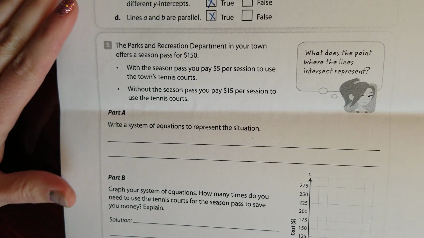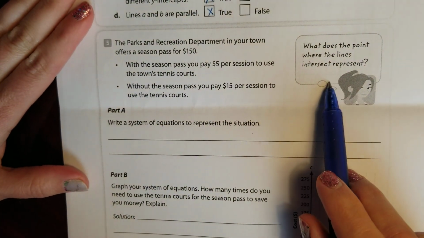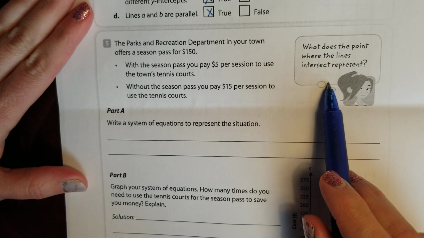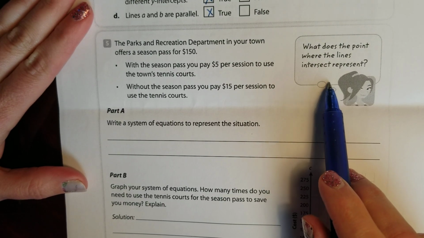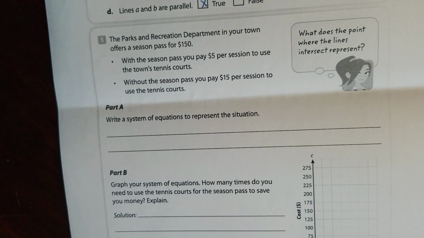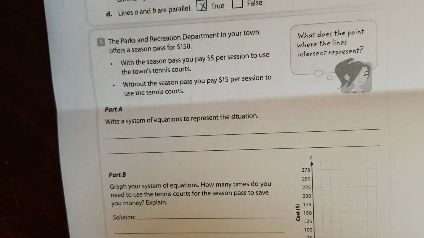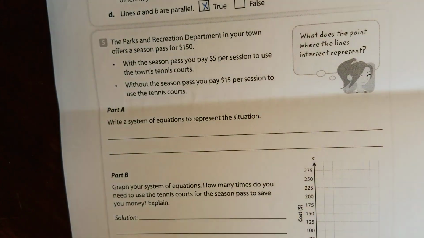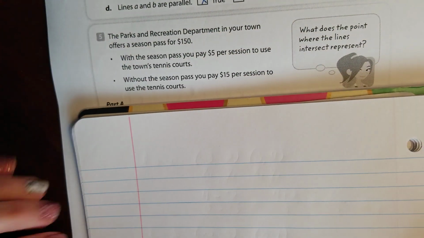Now I'm going to read this little part over here. I'm sure this will be a good hint. What does the point where the lines intersect represent? Okay, so we're going to figure out where they're going to intersect. I'm going to take me some paper and let's set up our system.